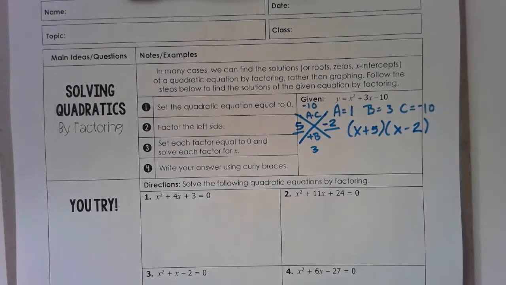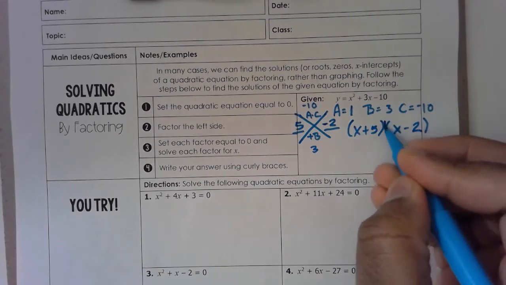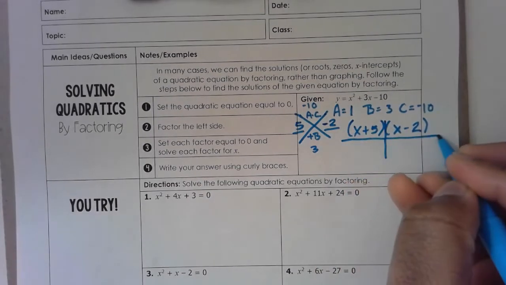Okay, so this part of the process is actually something we've done before. And so the next thing we're going to do with this, there's a slight twist to it. And so here's that twist.